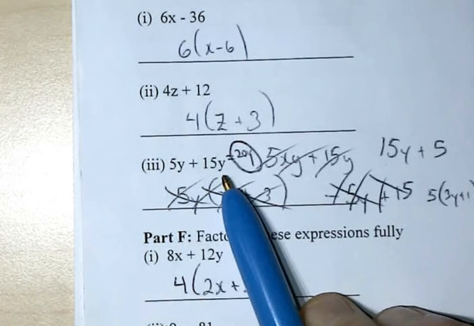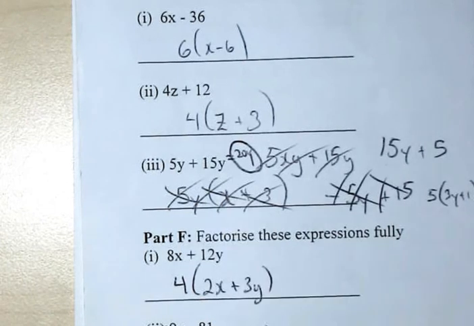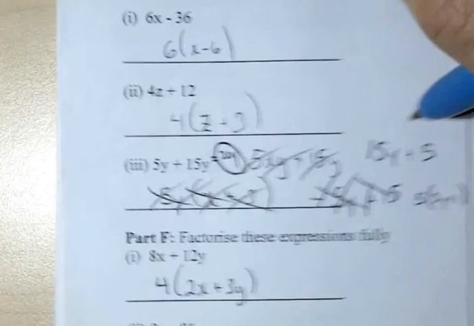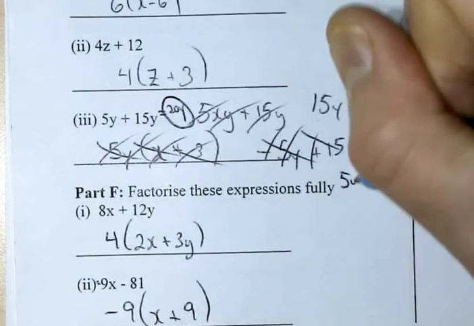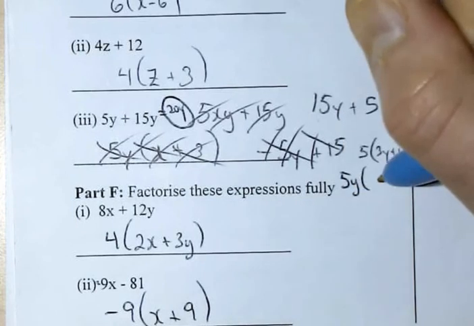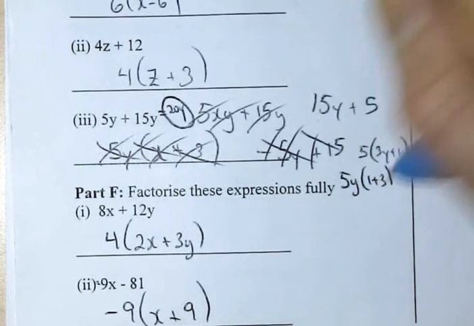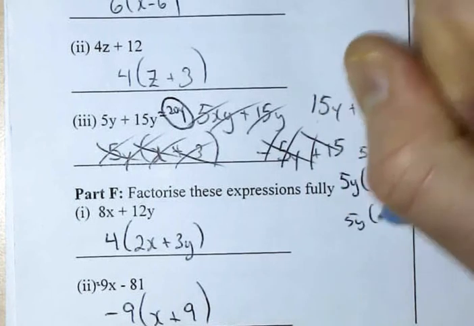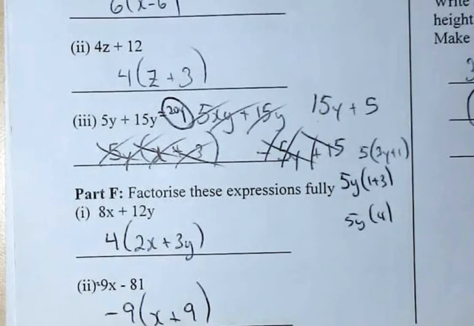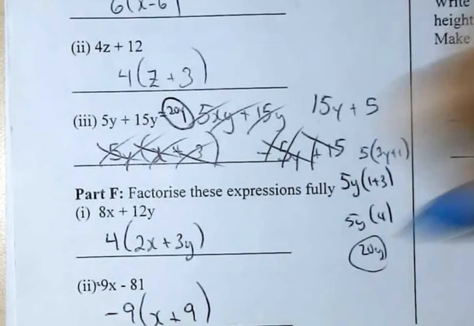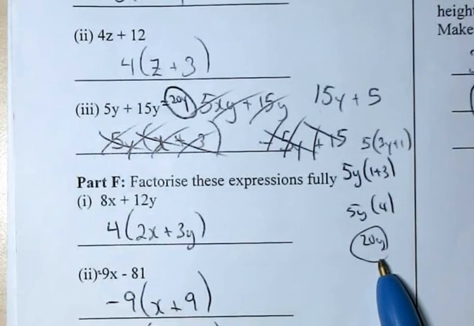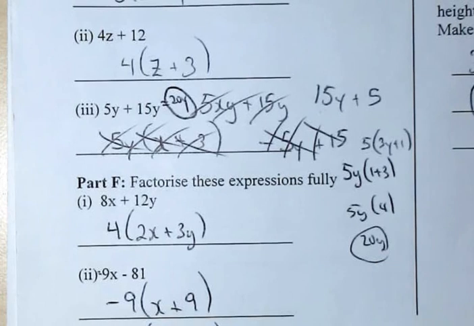I just did y bracket 5 plus 15. I guess you could. You could have said 5y times 1 plus 3. 1 plus 3, so 5y times 4, and that can be simplified to 20y. Any way you slice it, you should have come up with 20y. It might have been a misprint. It might have been a trick question.